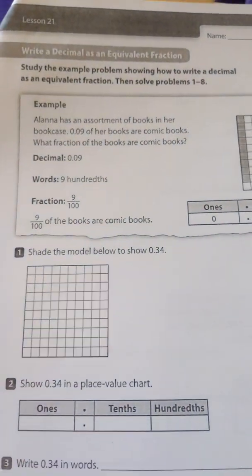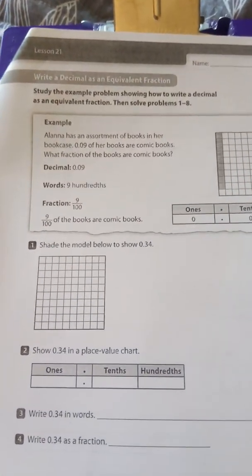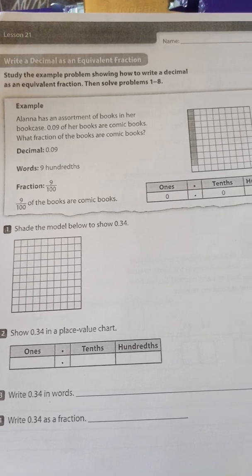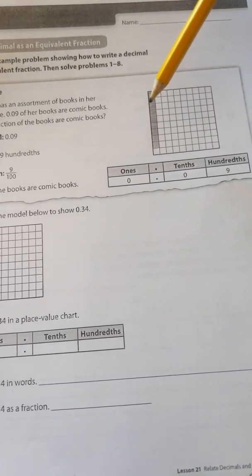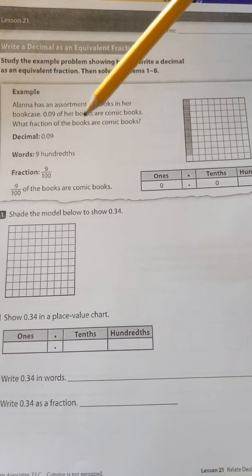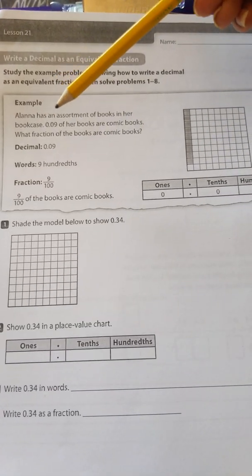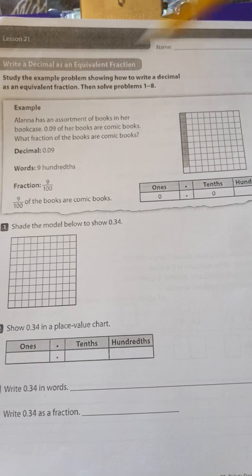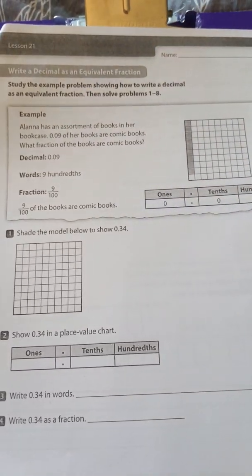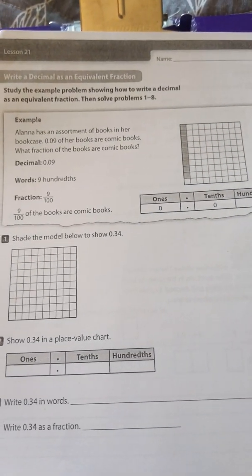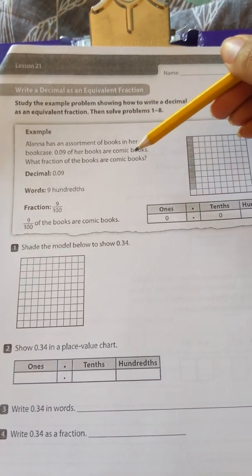All right. Lesson 21 is a bit of a long one. Here we go. They've got an example for us. 9 hundredths, we're good to go. Okay. Alana has an assortment of books in her bookcase. 9 hundredths of her books are comic books. What fraction of the books are comic books?